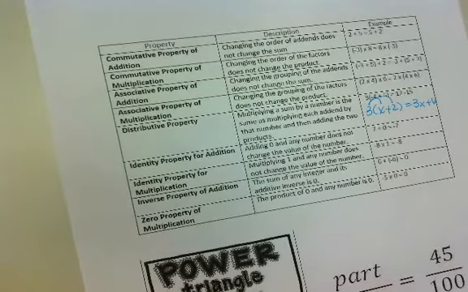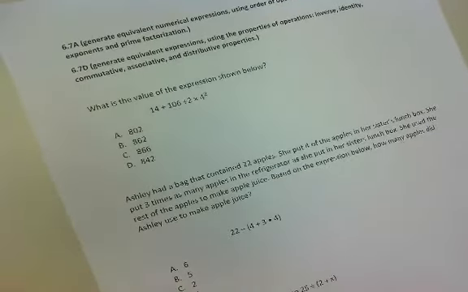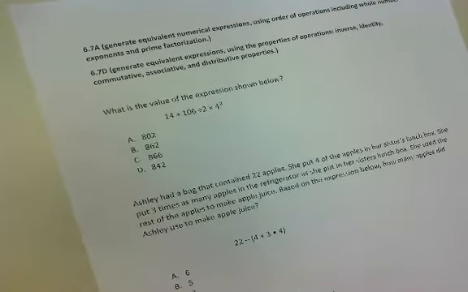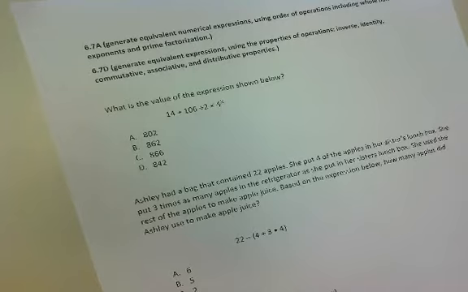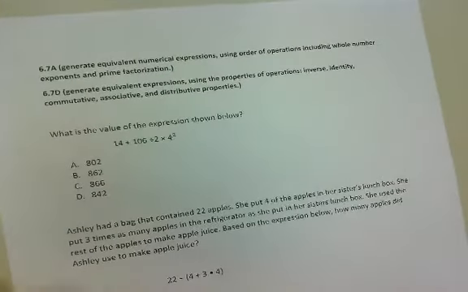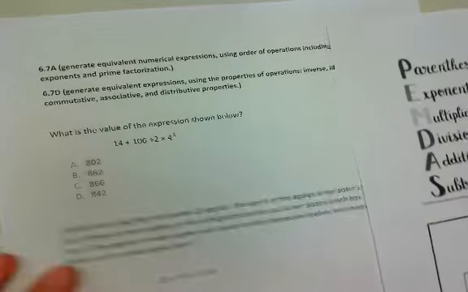Okay? So this is what we're going to start with. So let's go ahead and get started. Let's pull this first page out that says, what is the value of the expressions shown below? Okay, this is order of operations. So we're going to be doing our PEMDAS. If you don't have that out, you need to pull that one out. That's this one right here.